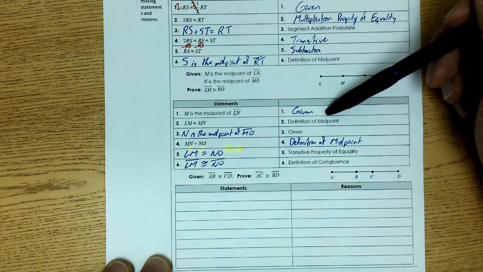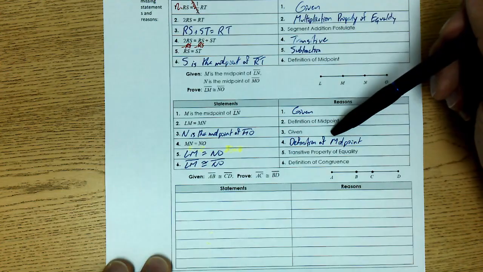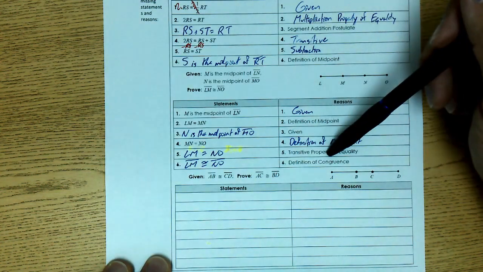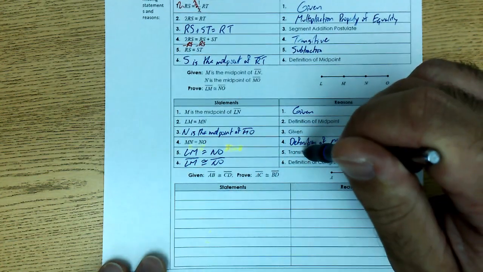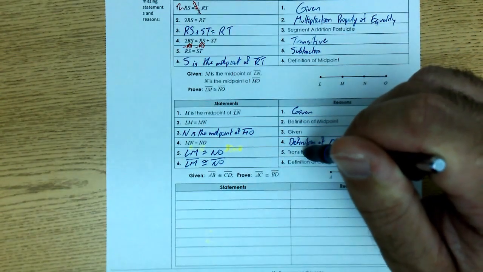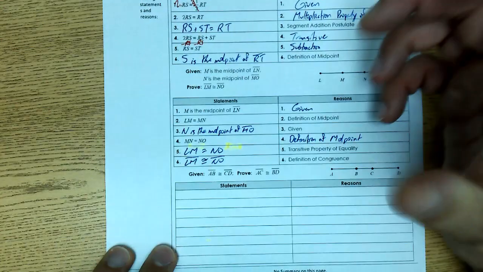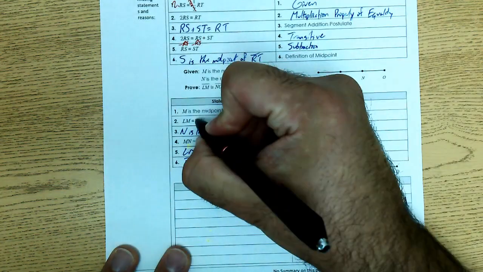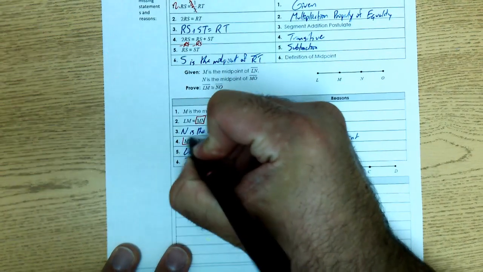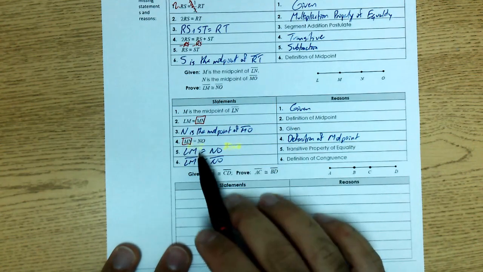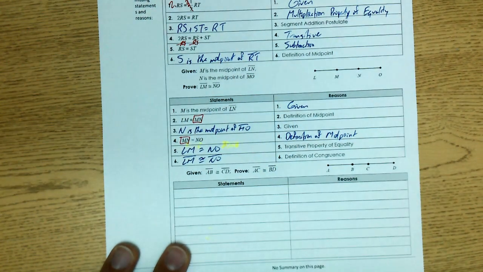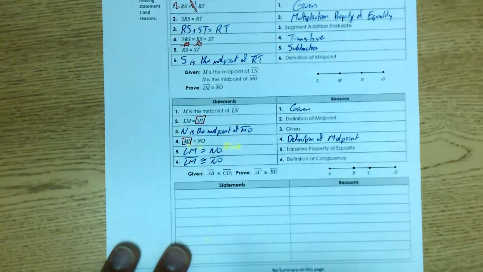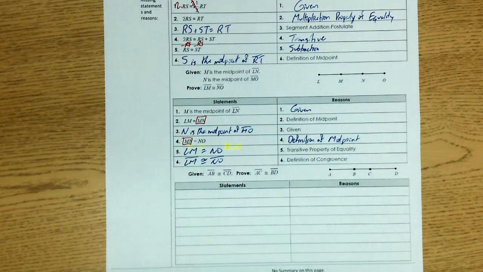It was the exact same. The first was given, then it's a definition of a midpoint. The second was given, definition of a midpoint. They told us transitive property. So that tells us that we got rid of the thing that was the same. So, what was the same between the statements that they gave us? MN and MN. So we were left with LM is equal to NO. Definition of congruence. We change equal signs to congruence. All right?